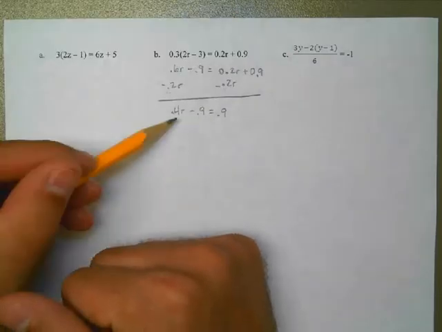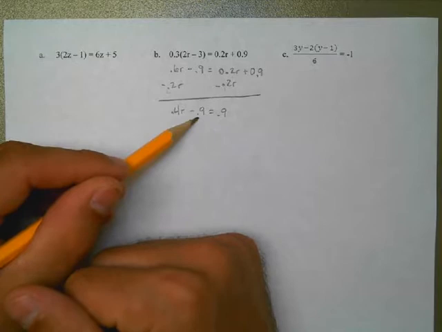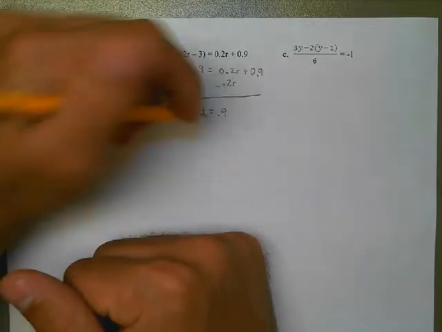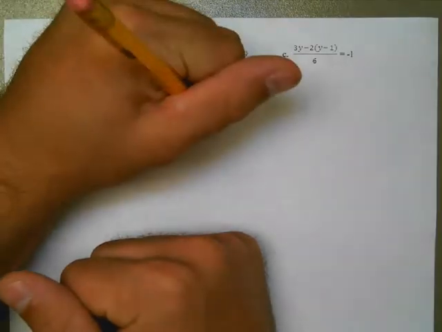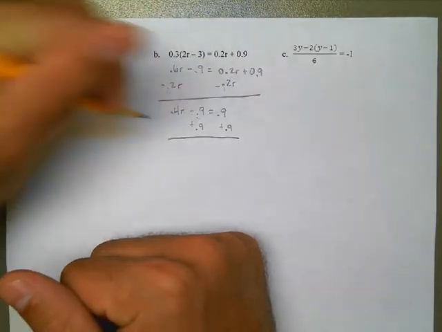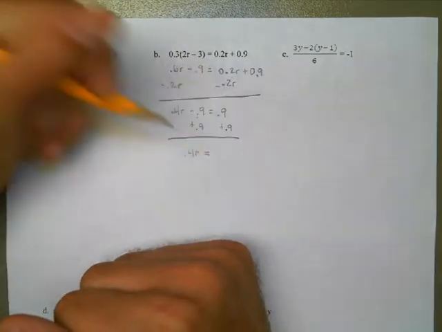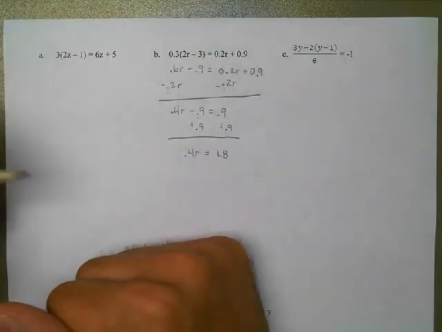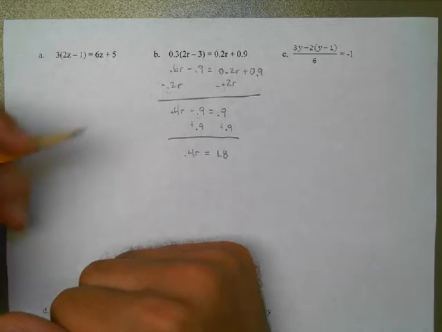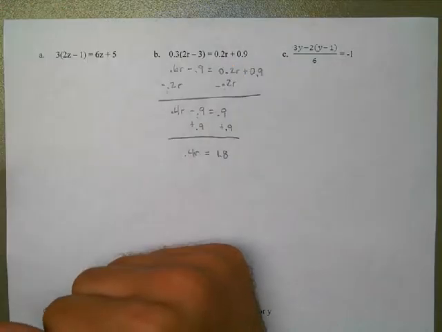So one step closer, I see that I have all my r's on the left side. Now I need to get anything without an r to the right, and that means specifically this term. Because I'm already subtracting 0.9, I'm going to do the opposite. I'm going to add 0.9 to the left side so it'll cancel out. But I also have to add it to the right. It's got to be fair. So I'm left with, on the left, 0.4r, and on the right I have 0.9 plus 0.9, which is 1.8. So 0.4 times r is equal to 1.8.